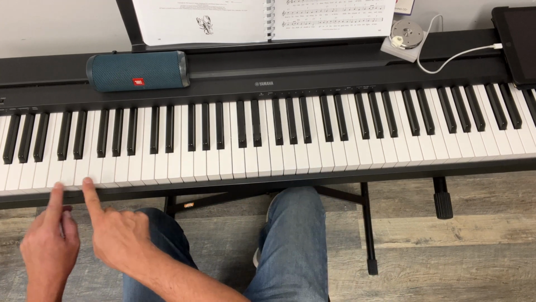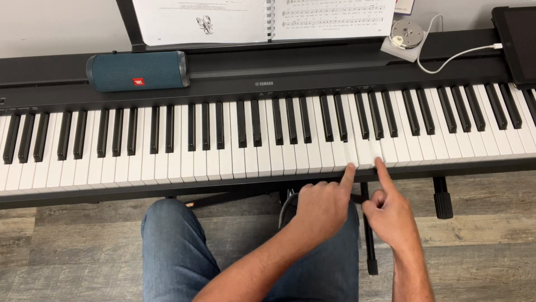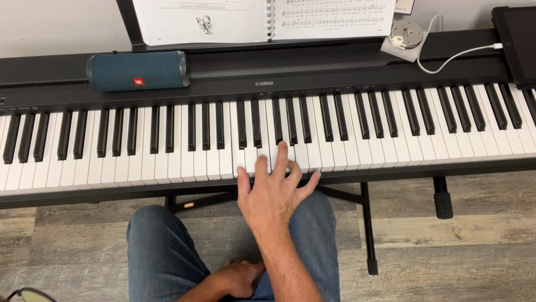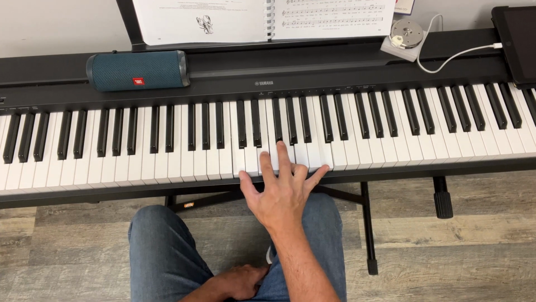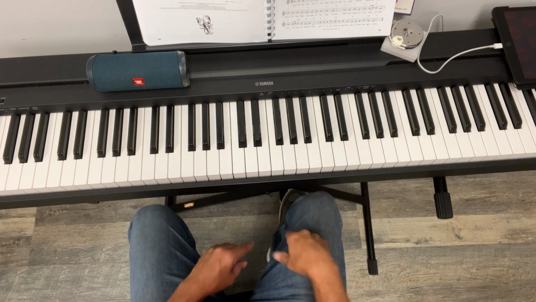No matter where we go, those are going to be the constructions for a C major 1, 3, 5 plus our octave. Sometimes, yes, it's easier to do that, which is, it's up to you. It really depends on the song.